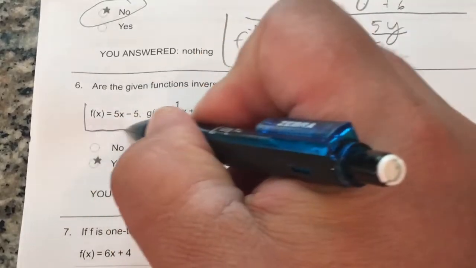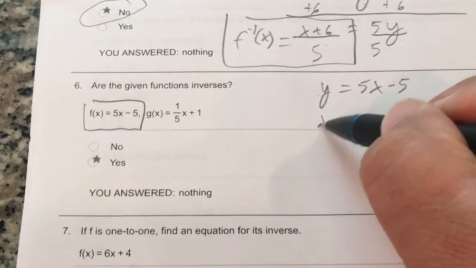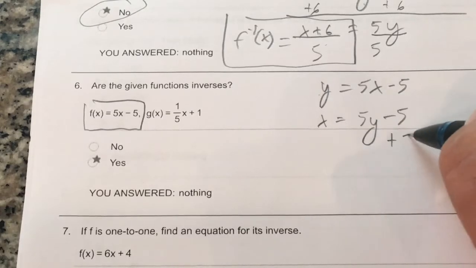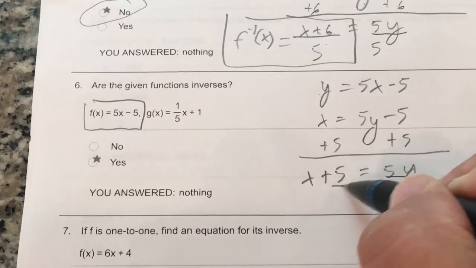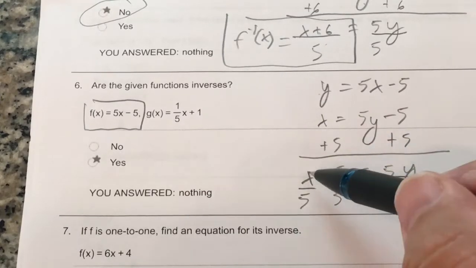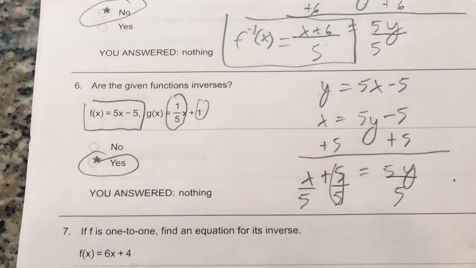For number 6, I'm going to do the same process. Y equals 5x minus 5. I'm going to flip-flop the x and the y. X equals 5y minus 5. I'm going to add 5 to both sides. It's going to give me x plus 5 equals 5y. Then I'm going to divide every item by 5 and see what that gives me. Notice that'll be 1/5 x plus 1. So yes, these are inverses of one another.